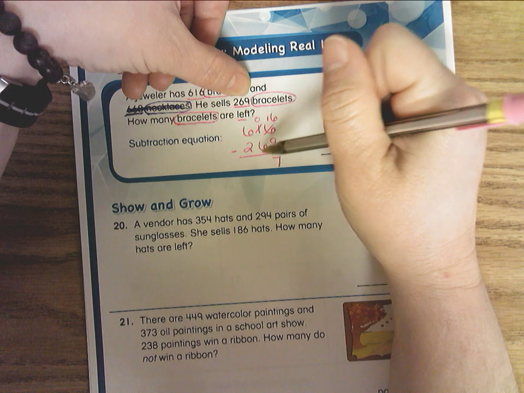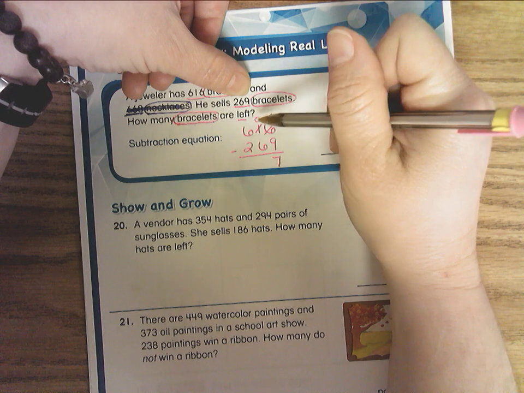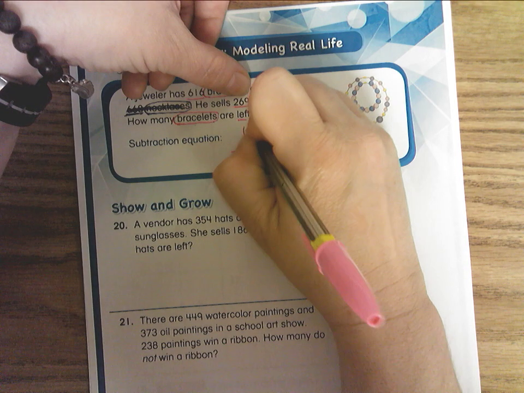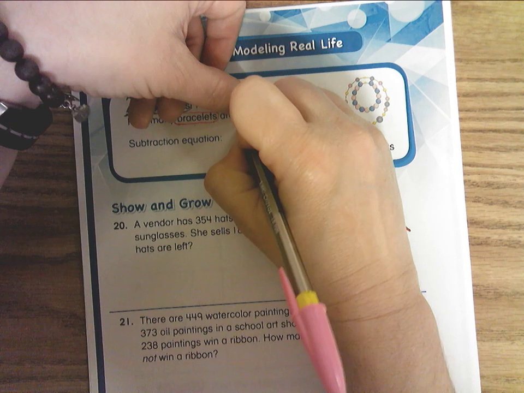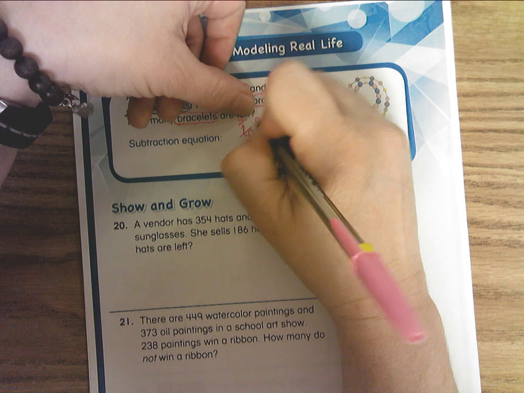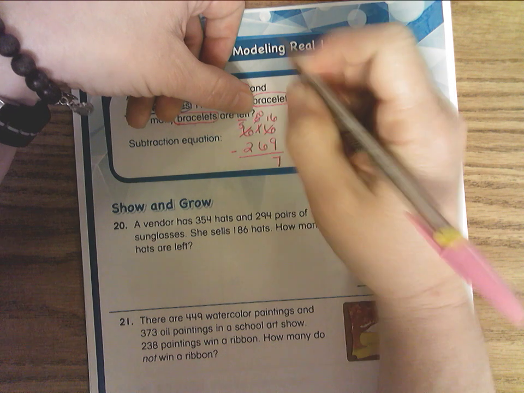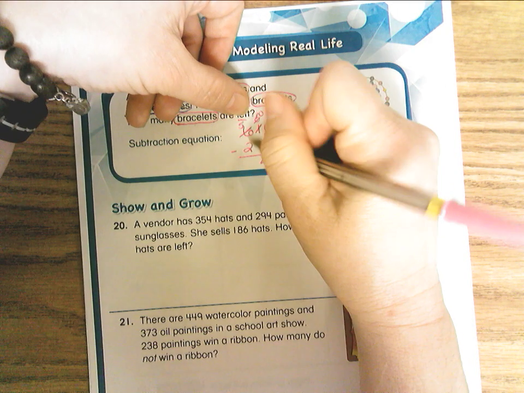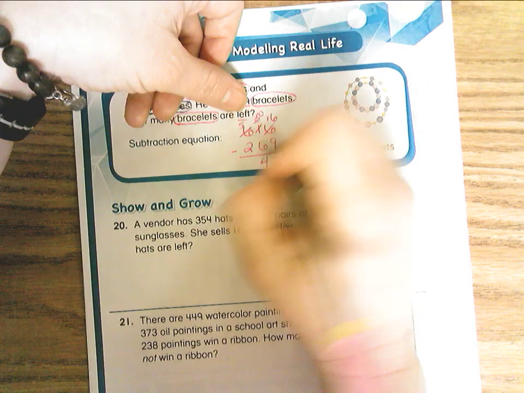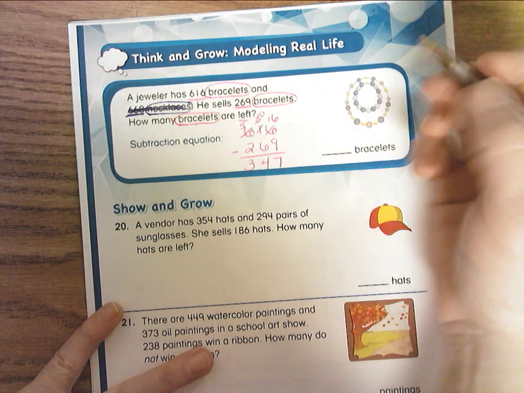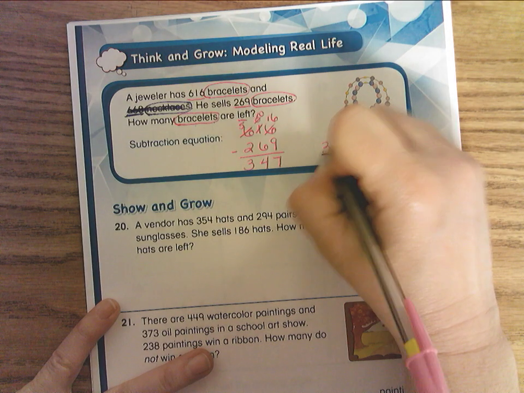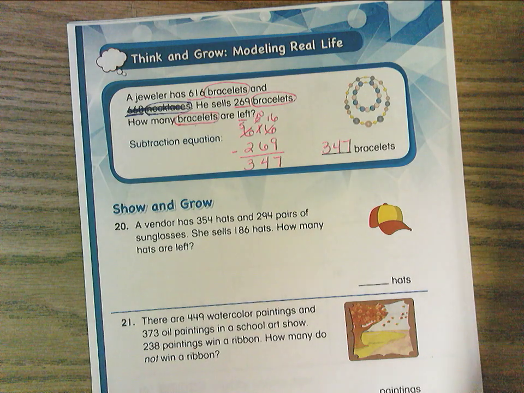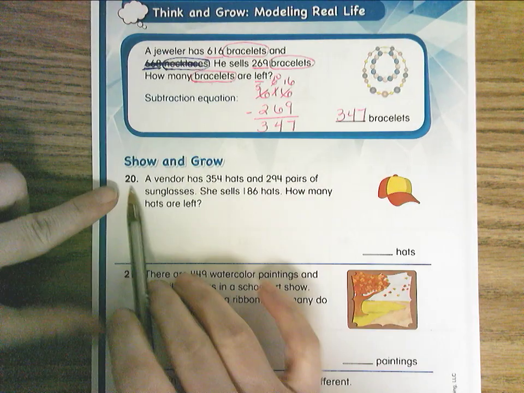Okay, can I take 6 away from 0? No, there's not enough. So I have to come over here and regroup my 6. I have 5 of those left, so 10 plus 0 is 10. 10 minus 6 is 4, and 5 minus 2 is 3. So how many bracelets are left? 347. Okay, go ahead and pause the video and I want you to do number 20 on your own.